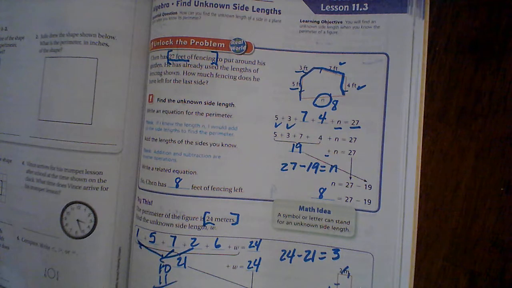Our learning objective, you will find an unknown side length when you know the perimeter of a figure. Perimeter, the outside measure of a polygon, of a figure, okay? The outside measure, okay? Remember, perimeter plus. We are just adding all the sides up, okay?